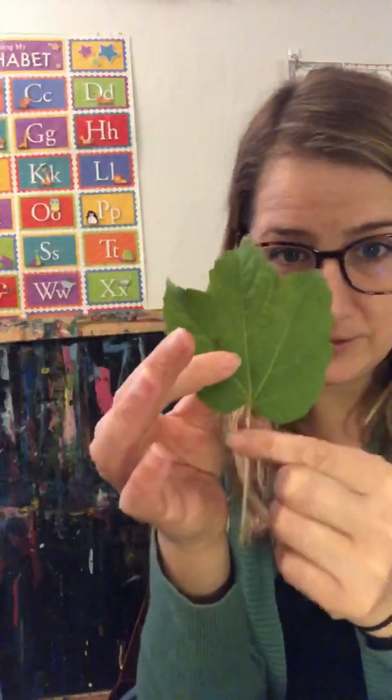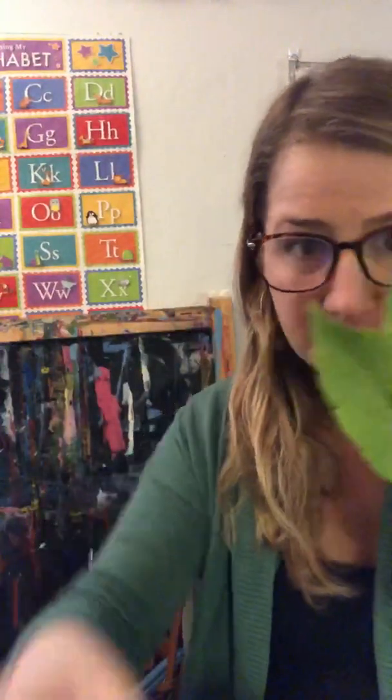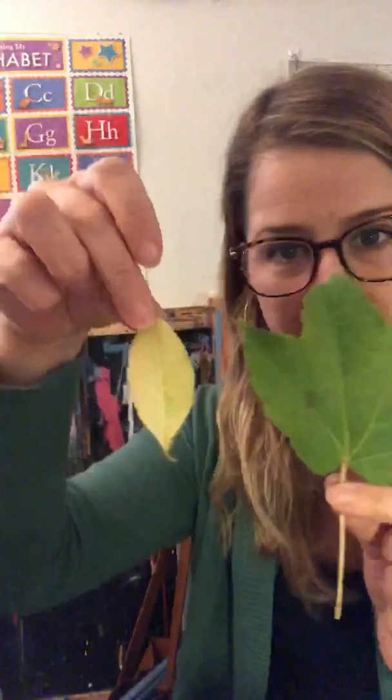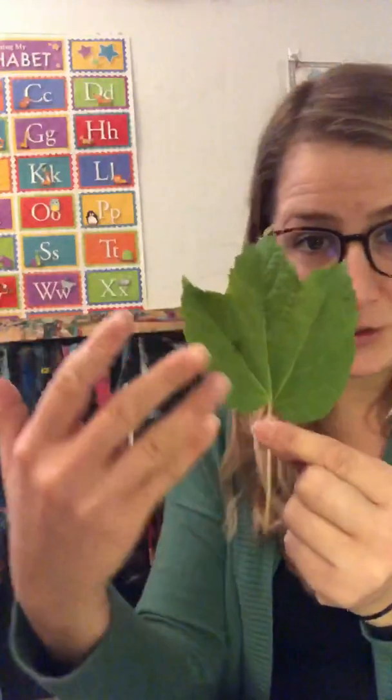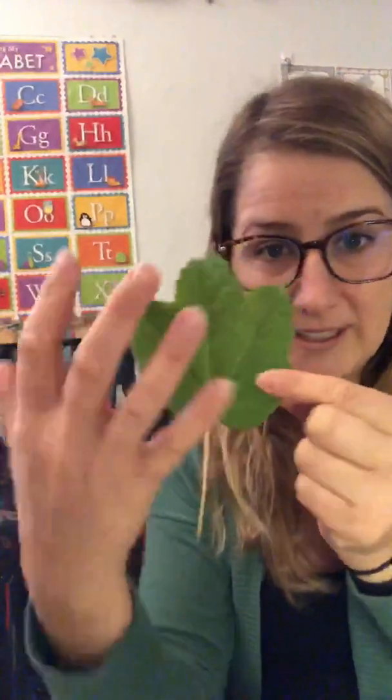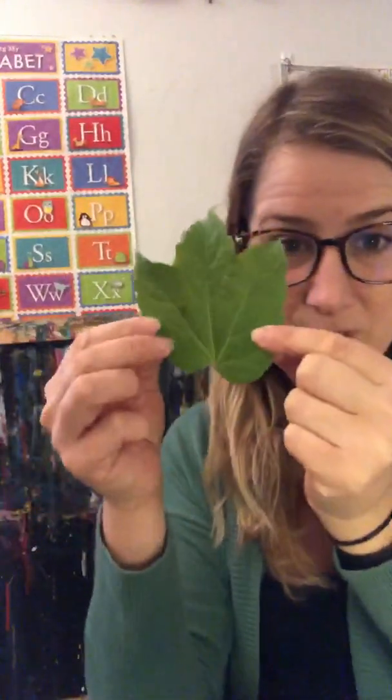So there's a leaf like this, we might call it broad-leaved, as opposed to a little leaf like this. This would not be a broad-leaved tree. So a tree's leaves are for catching sunlight, and a leaf that has more space on it is going to be able to catch more sunlight.